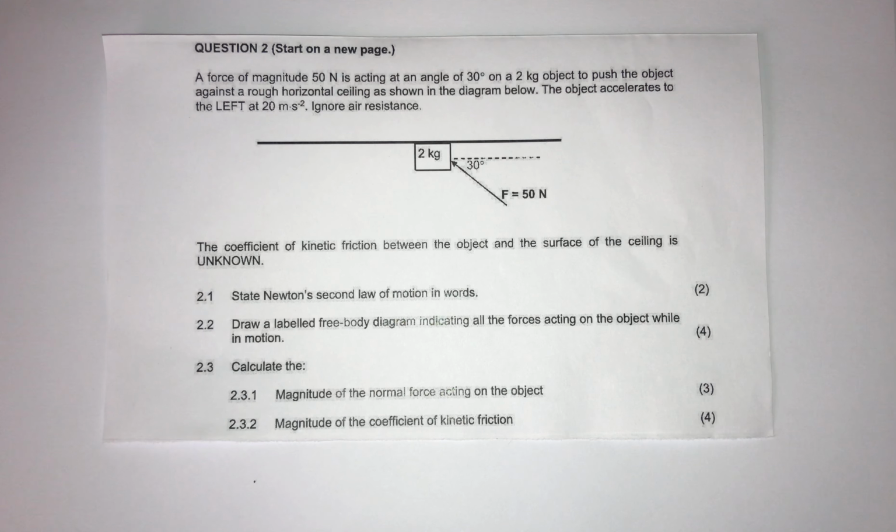Let's try a different problem of Newton's laws. A force of magnitude 50 Newton is acting at an angle of 30 degrees on a 2 kg object to push the object against the rough horizontal ceiling as shown in the diagram below. The object accelerates to the left at 20 meters per second squared. Ignore air resistance. The coefficient of kinetic friction between the object and the surface of the ceiling is unknown.